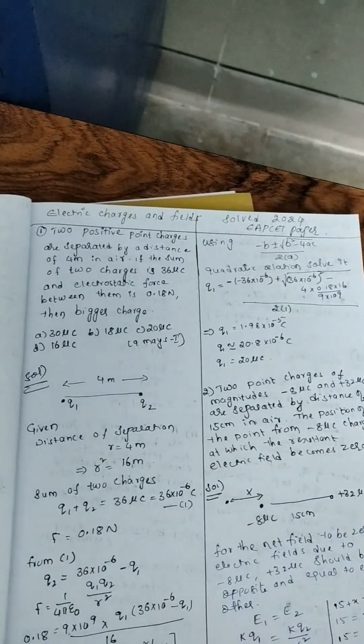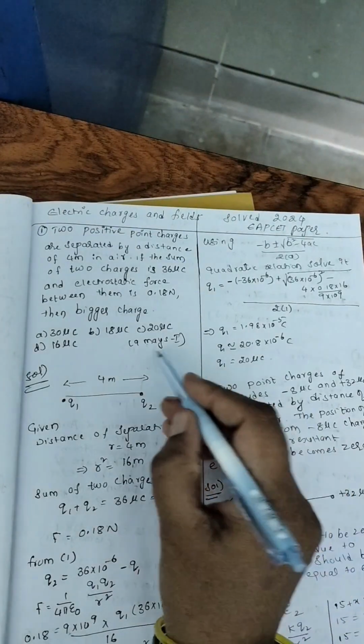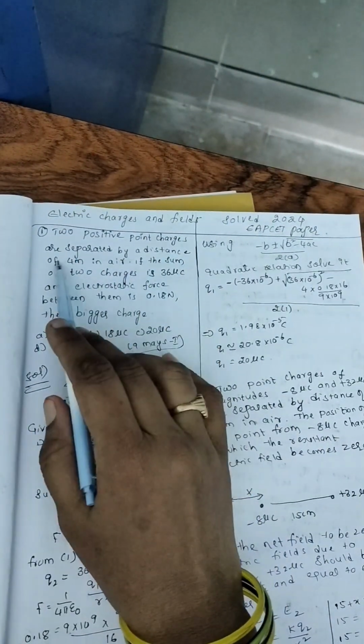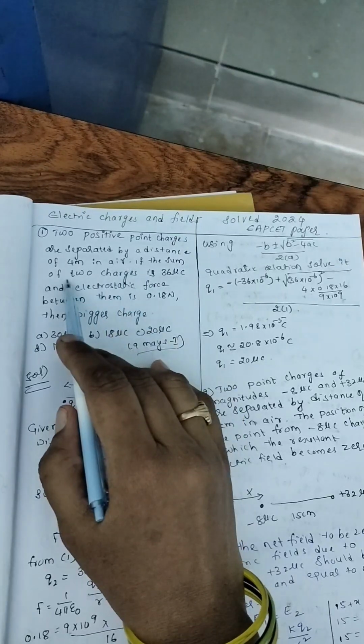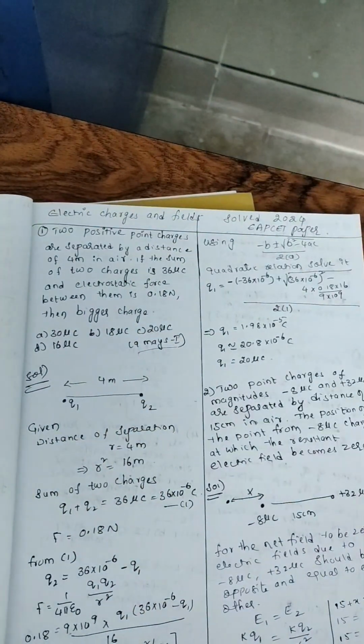Students, in this video let us discuss the 2024 EAPCET question paper of electric charges and fields. On 9th May shift 1, he asked: two positive point charges are separated by a distance of 4 meters in air. If the sum of charges is 36 microcoulomb and the electrostatic force between them is 0.18 Newton, then what is the bigger charge?